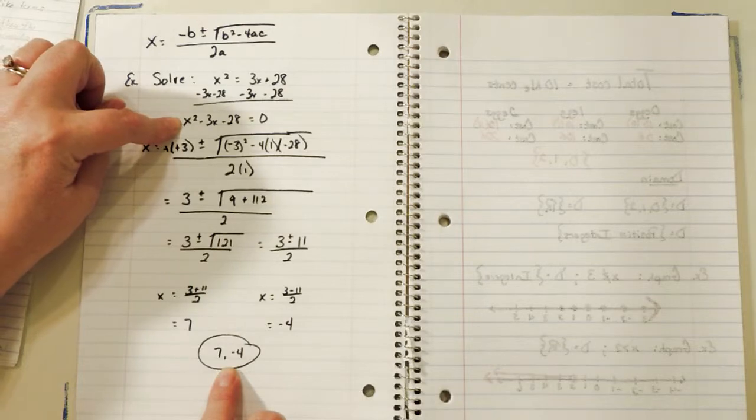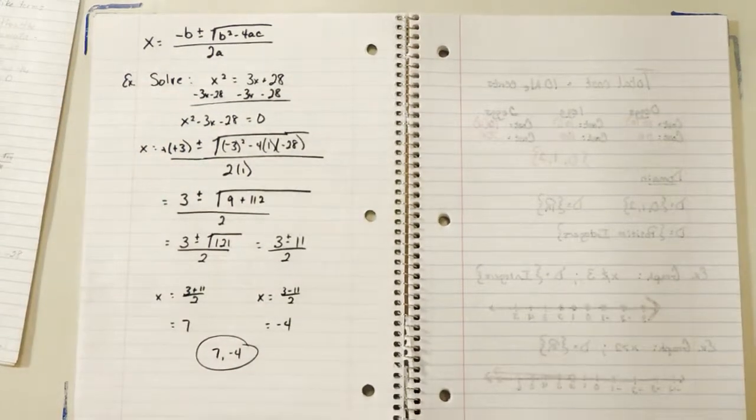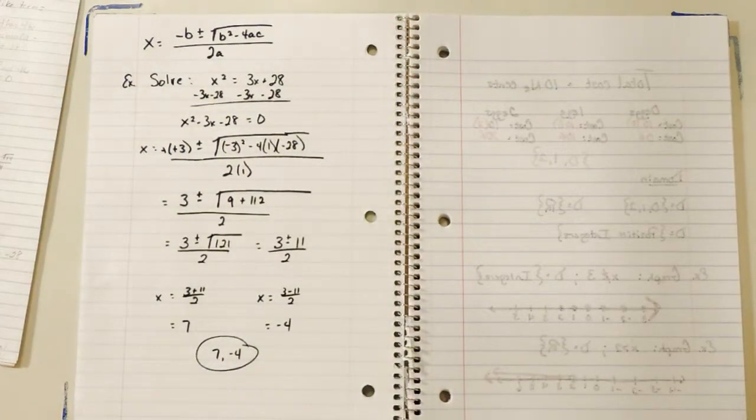But the quadratic formula also works instead of factoring, just like it works instead of completing the square.